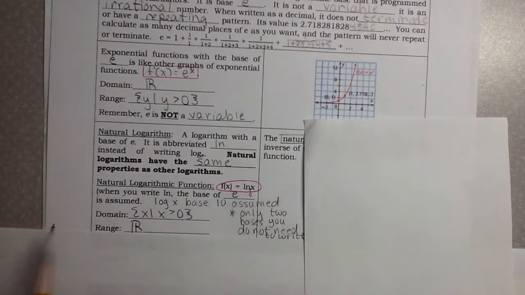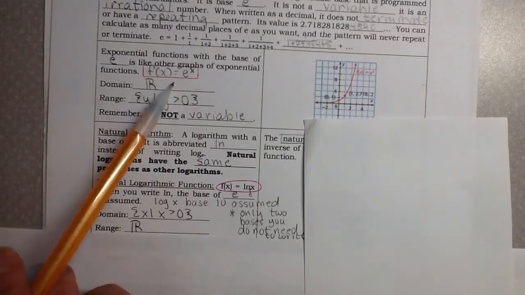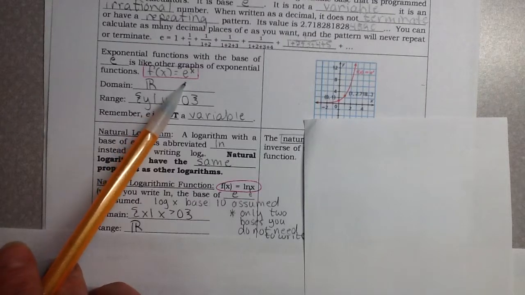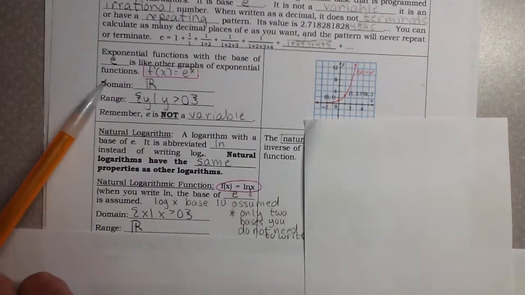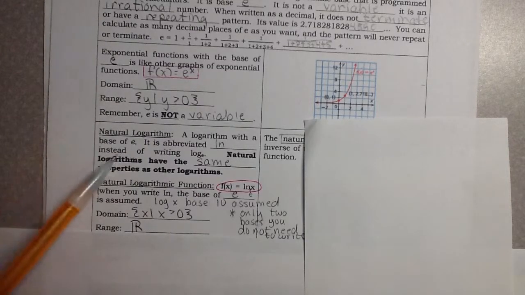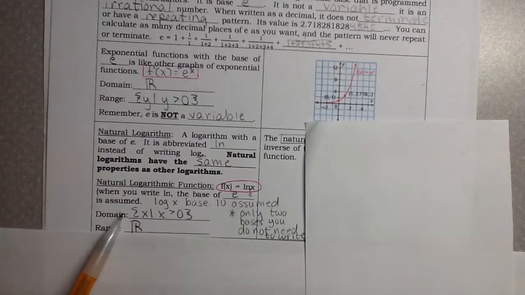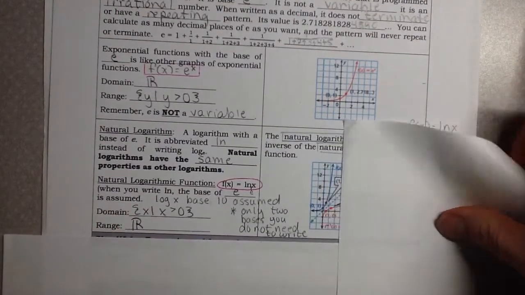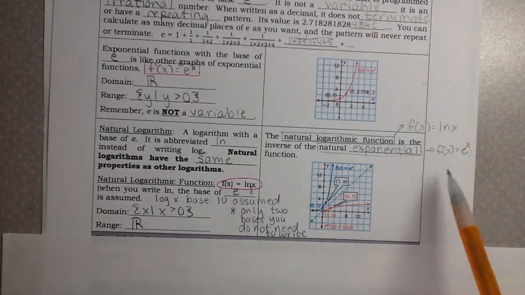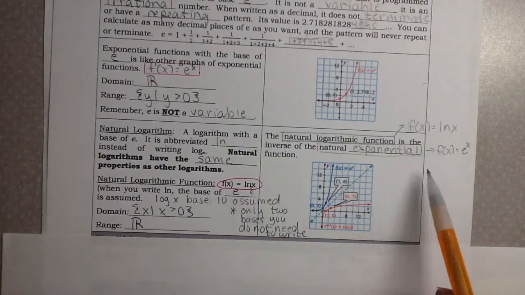Since the natural logarithmic function is the inverse function of the exponential function with base e, the domain and the range are going to flip-flop. Here, the domain of the logarithmic function, which you can see over here to the right, this is f of x equals the natural log of x.